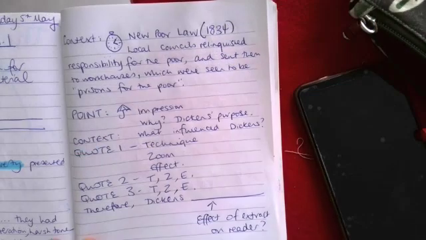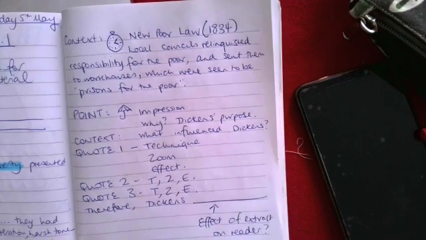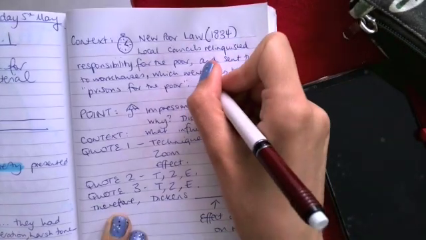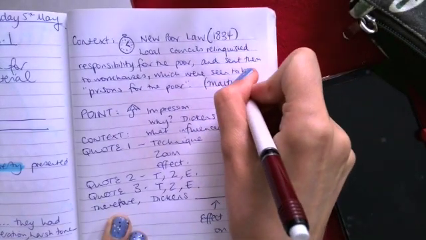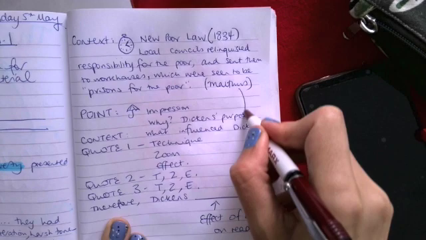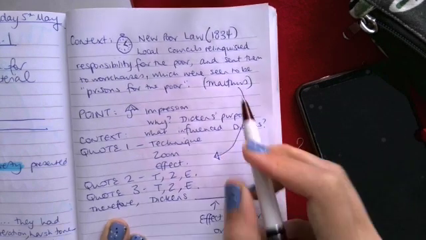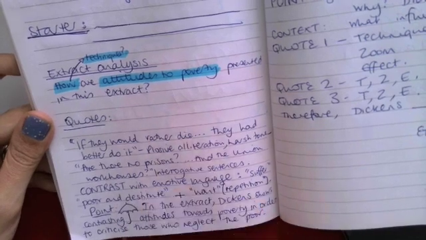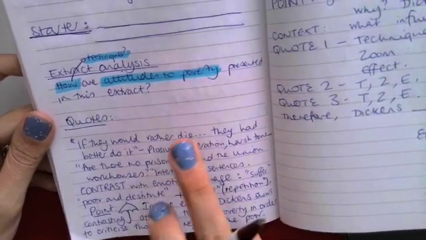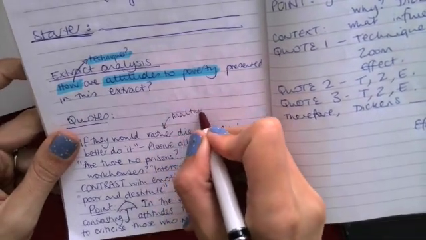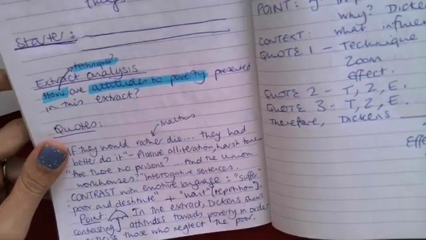Okay, so before I let you go off and write that paragraph, I just realised that I'd completely forgotten to include in my context some Malthus. Now, if you want to stick with the new poor laws and the workhouses here, then what you could do is embed some of that information about Malthus into the relevant quote, because as we know, if they would rather die, they had better do it is meant to be alluding to, that means referencing, that Thomas Malthus quote. So you might want to refer to it as you're talking about the quote, not just at the start.